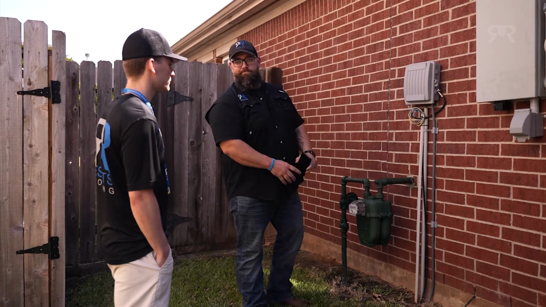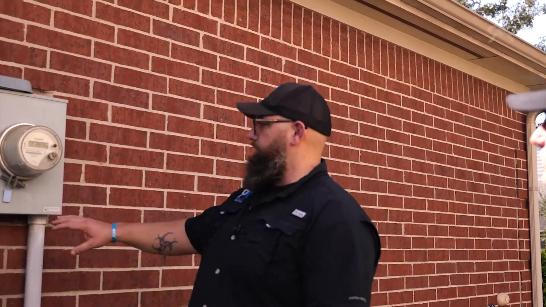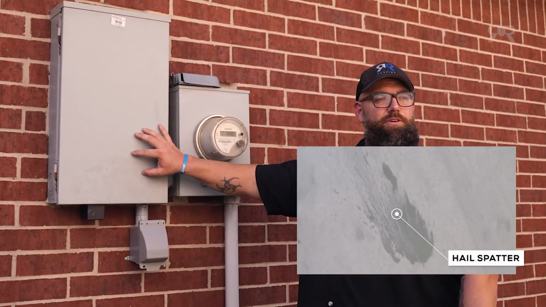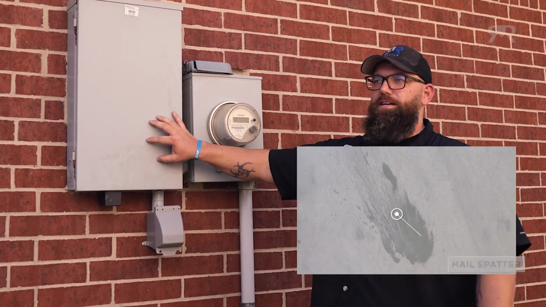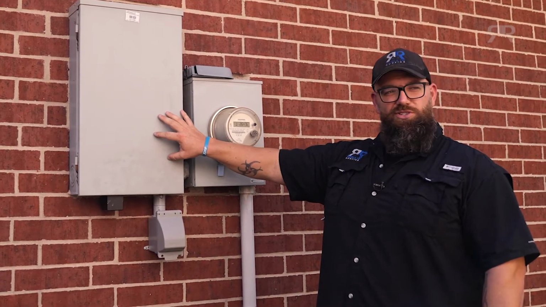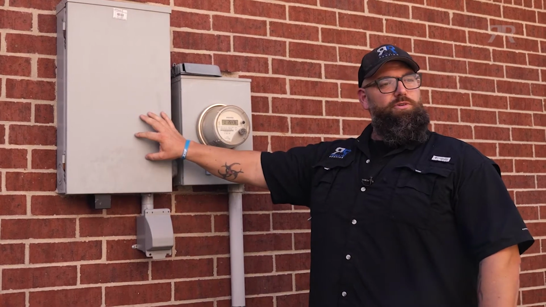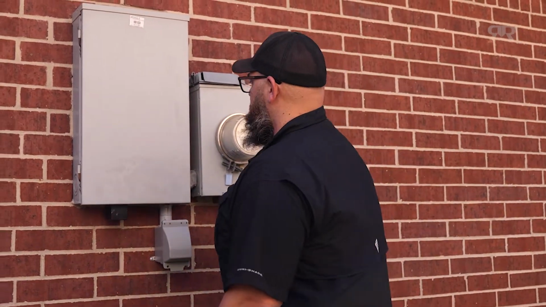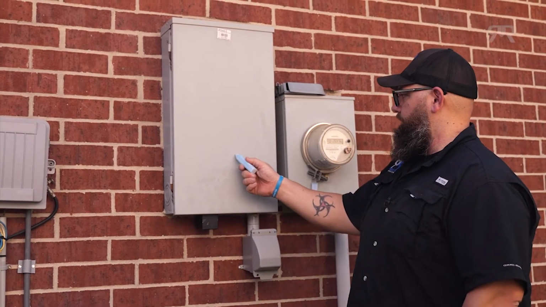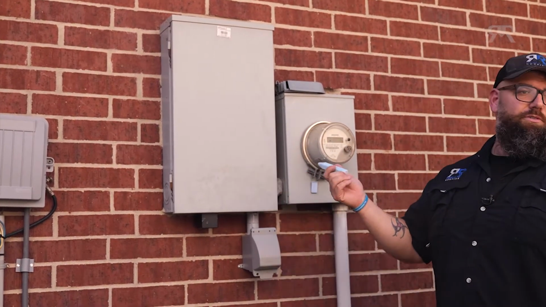So another thing that I'm looking at is these boxes right here. I'm looking for hail spatter. So hail has sulfur in it. So if this house has a satellite dish, I can show you where spatter, it more likely won't damage this, but it'll leave residue that it was here. So I'm kind of looking for that. I don't see much of it. What it would look like would be like a dot like that. That's kind of what you're looking for.